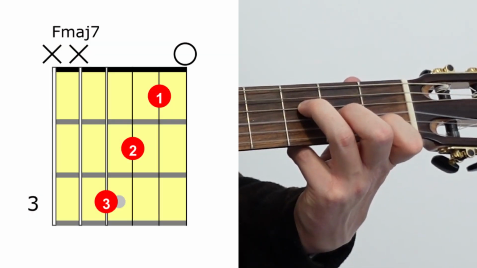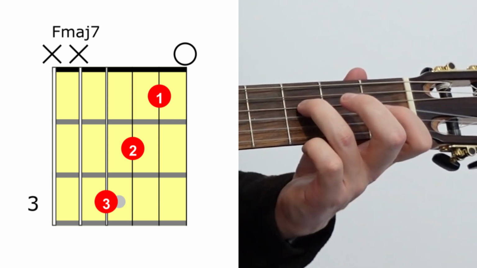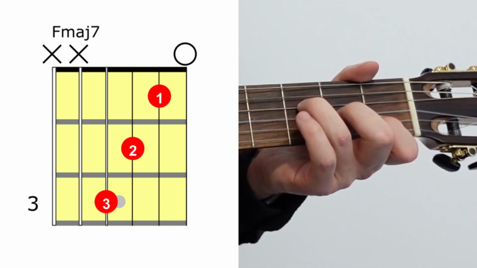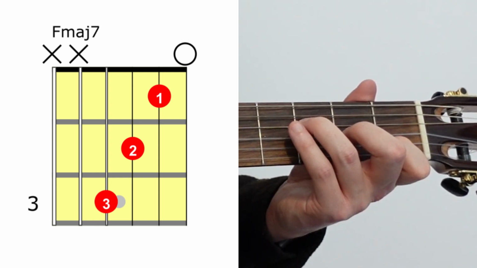This is F major 7. Third finger goes on the D string, 3rd fret. Second finger goes on the G string, 2nd fret. And first finger goes on the B string, 1st fret. You then strum from the D string down.